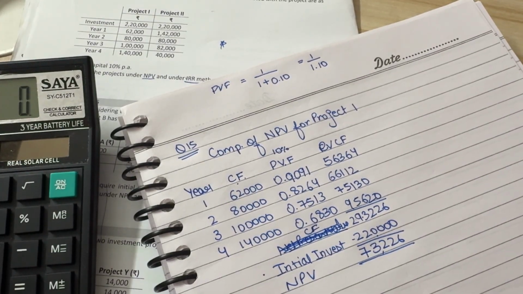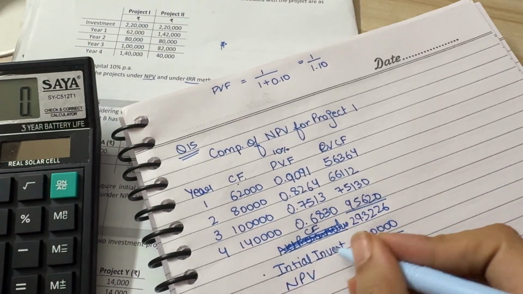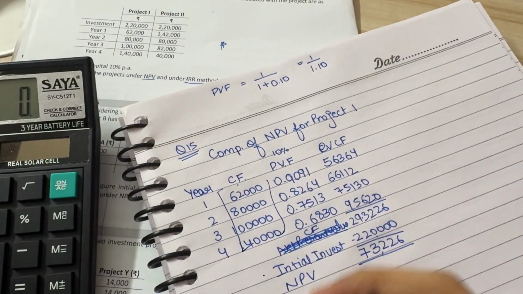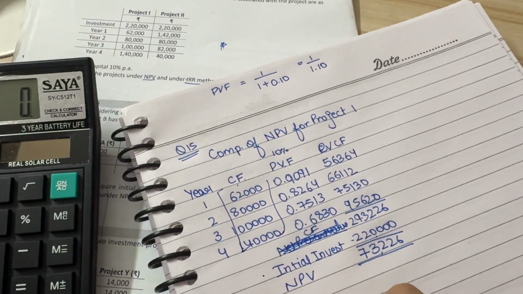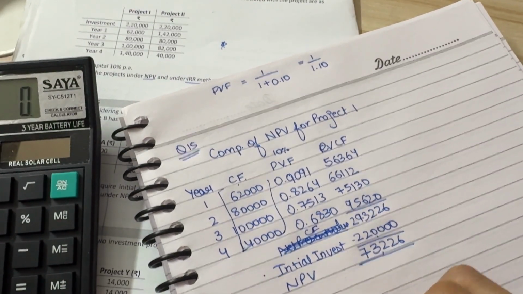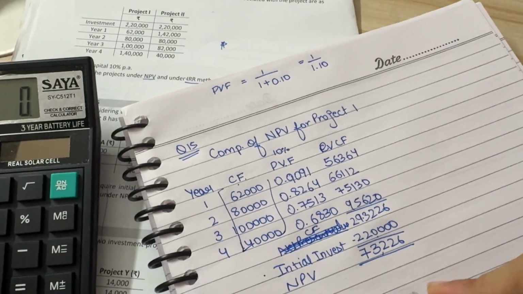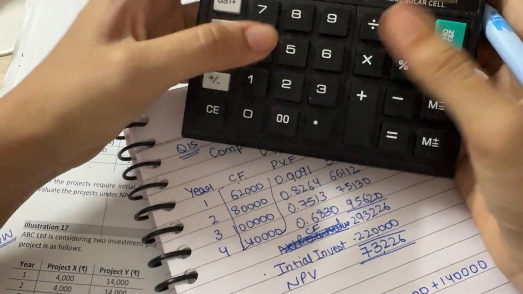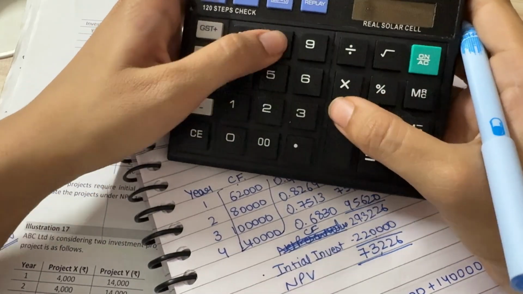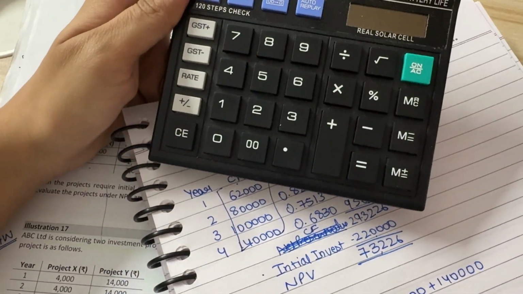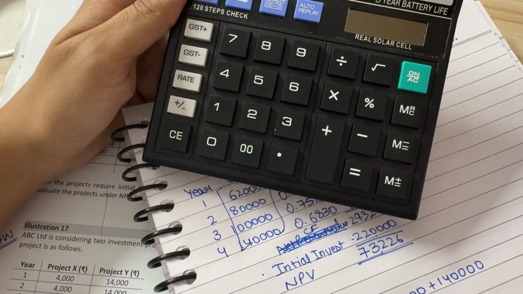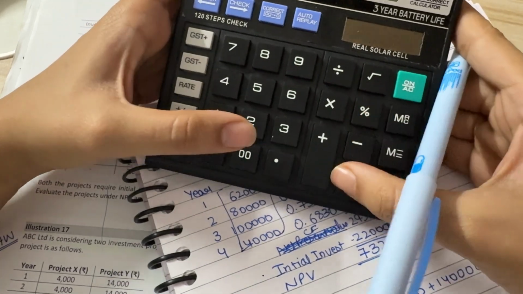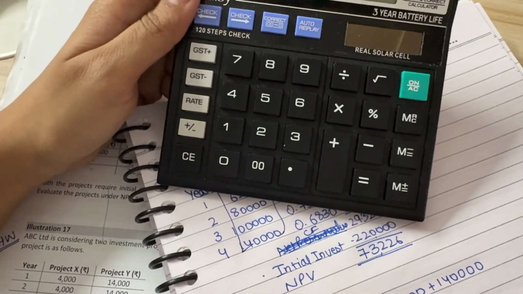So firstly we'll calculate cash flows. This would be 382,000.